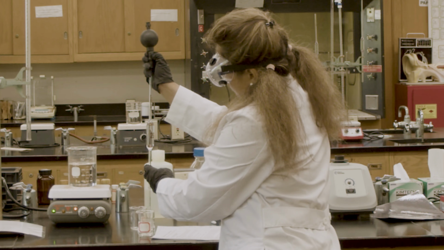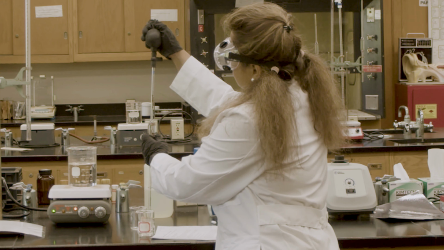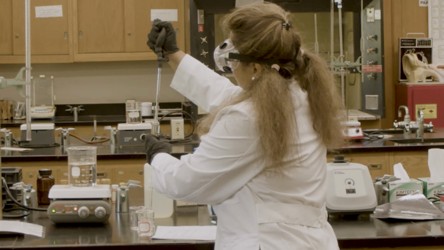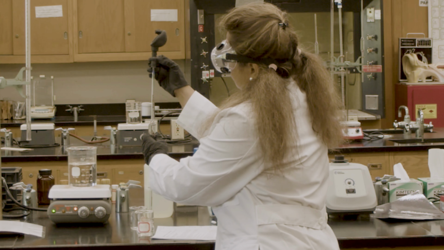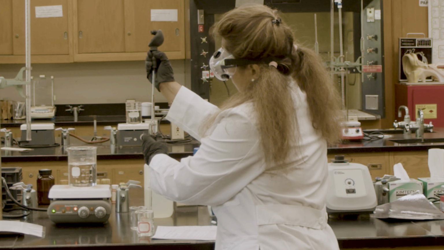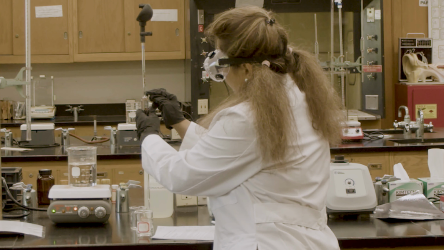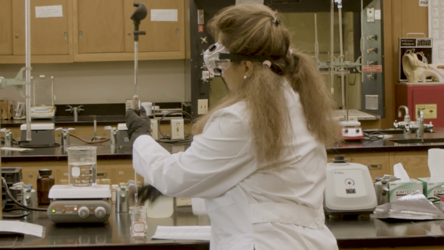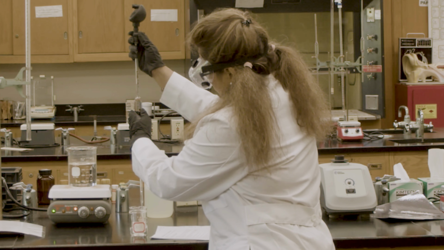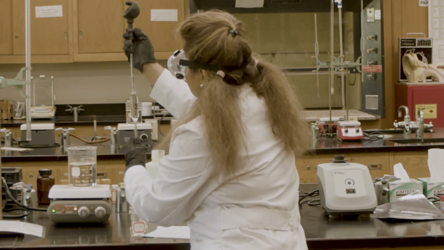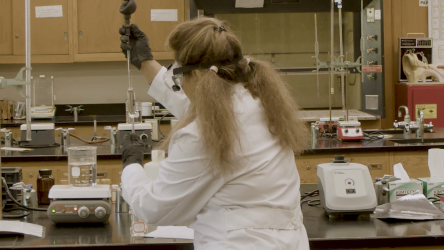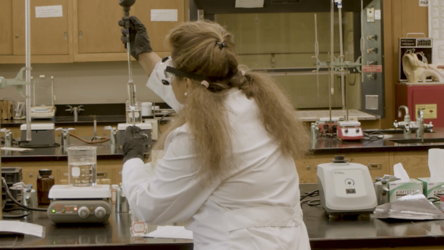Okay, I'm going to take 25 milliliter of hydrochloric acid now. It's more than 25 now from the mark. Now I'm going to use my meniscus curve to get the exact amount of hydrochloric acid.